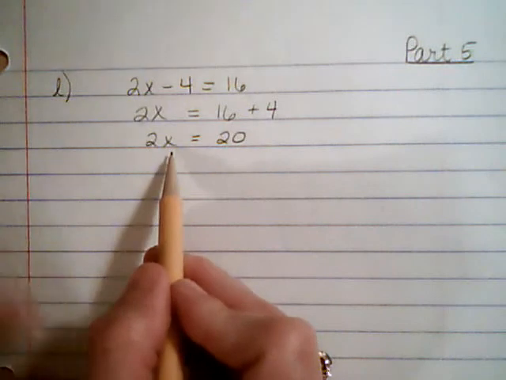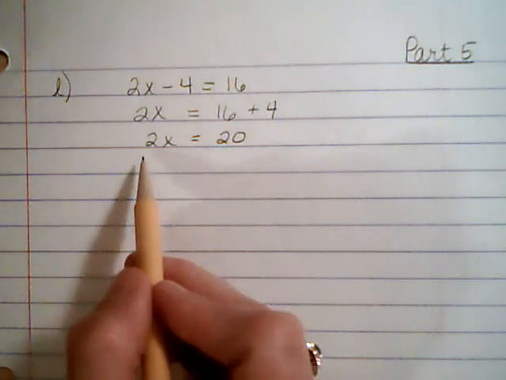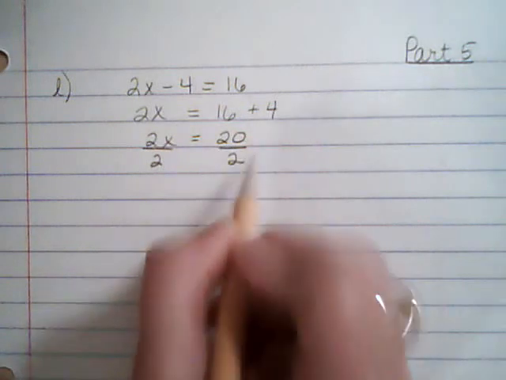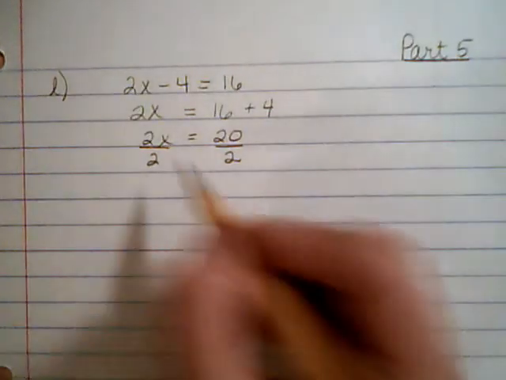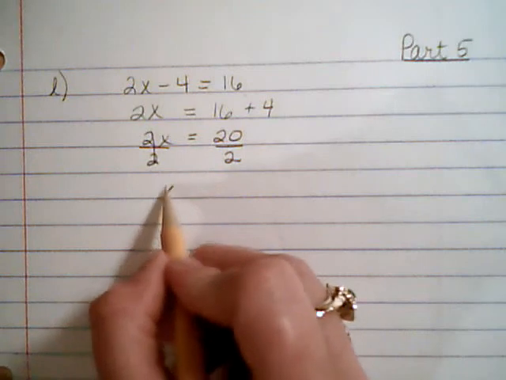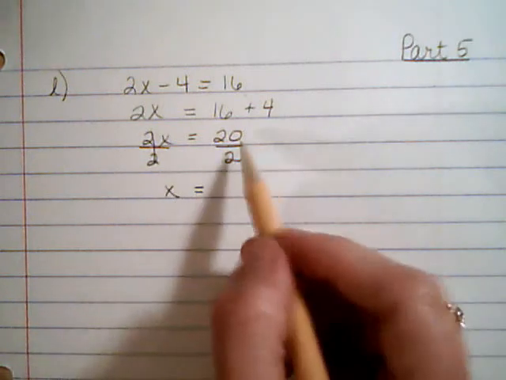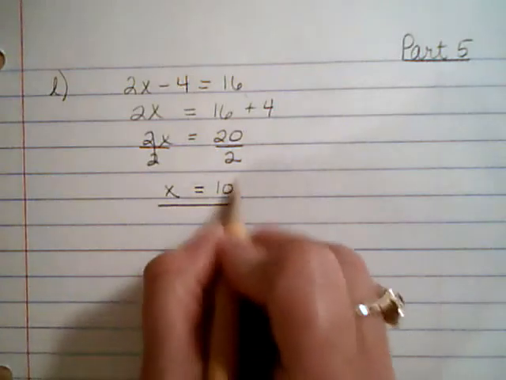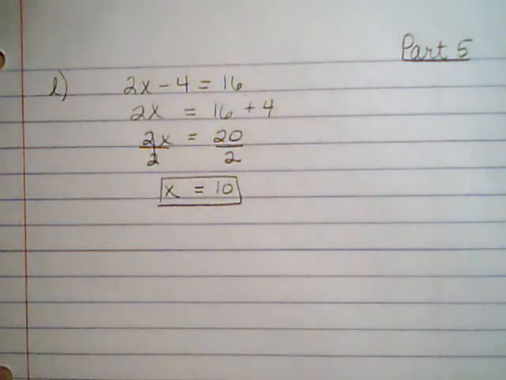And then now we use that last step again. We have a number in front of x other than 1, so I have to divide by that number. Divide by 2. The 2's divide out to leave us with just positive x. And then 20 divided by 2 would be 10. So my solution would be x is equal to 10.